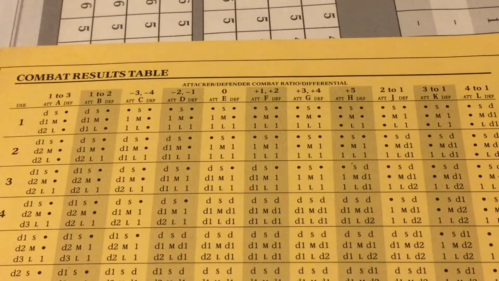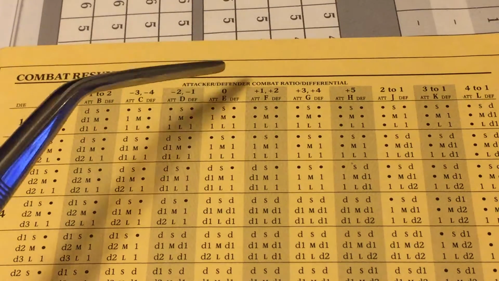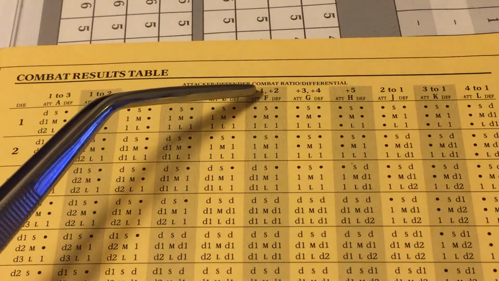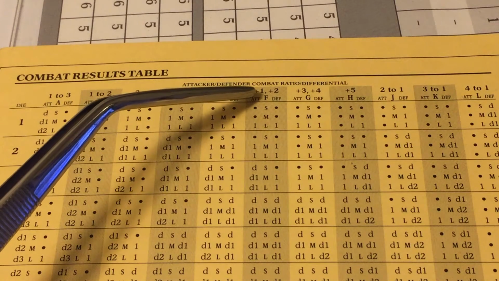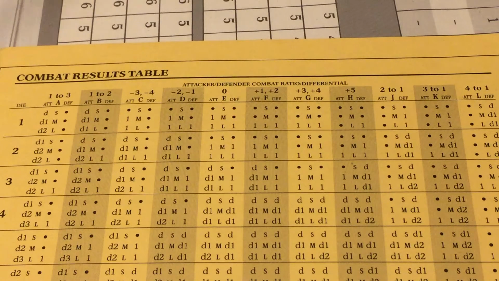If you have an attack that is 1 to 1, you have to determine the differential between the attacker and defending force. For example, if you had an attack by 5 combat strength points like this one against 3, that would be a +2 combat differential, and it would be resolved on column F. Now let's say if it were the other way around, you would have 3 against 5 combat strength points.